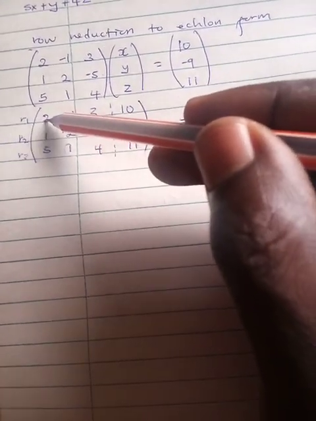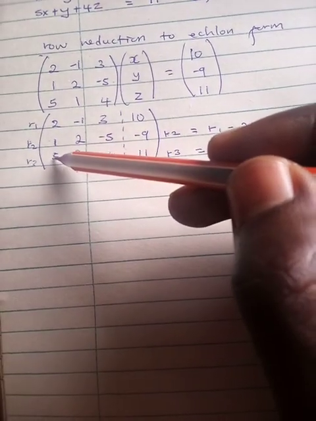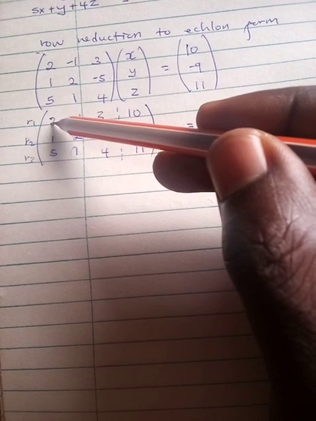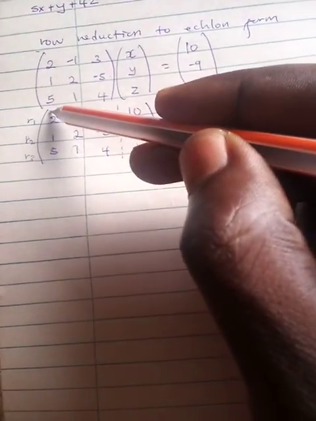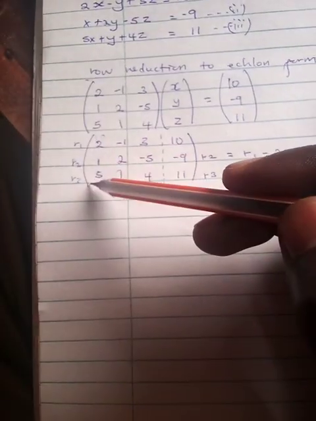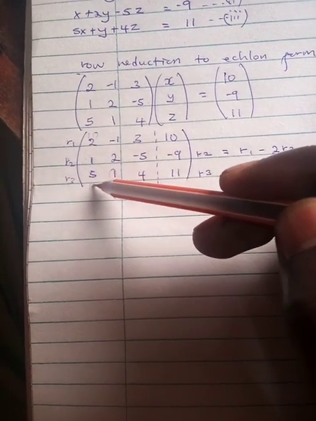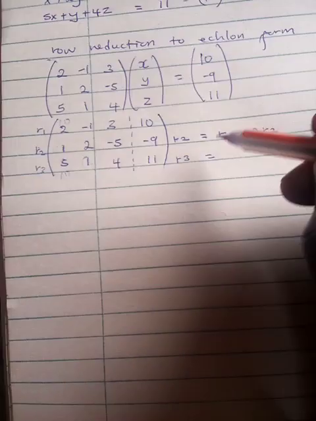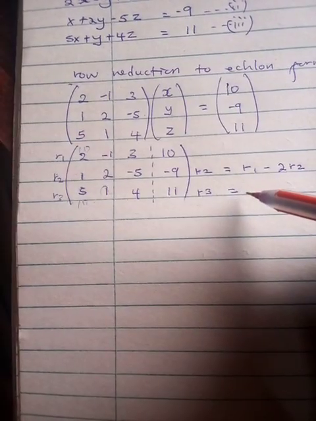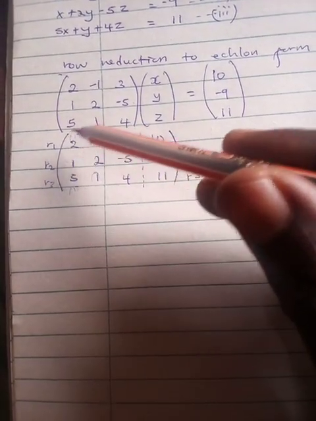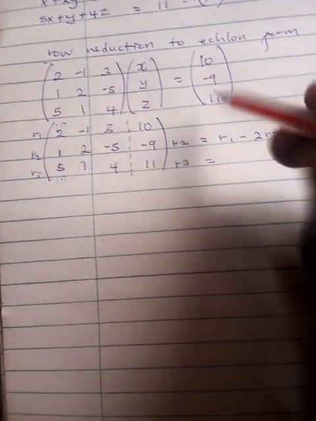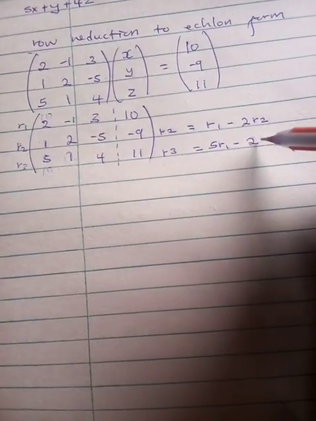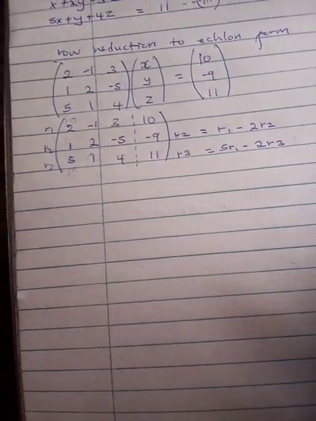Here I have a 5, here I have a 2. So by all means I will multiply a 5 here and multiply 2 here. When I multiply 5 here, 5 times 2 will give me a 10 here. And also here 2 times 5 will give me a 10 here. Then I get 10 minus 10, I will create a 0 here. So my row 3 will be giving me 5 row 1 minus 2 row 3.